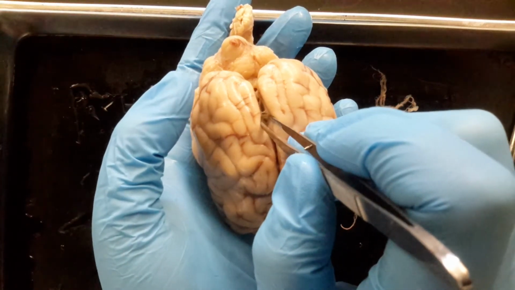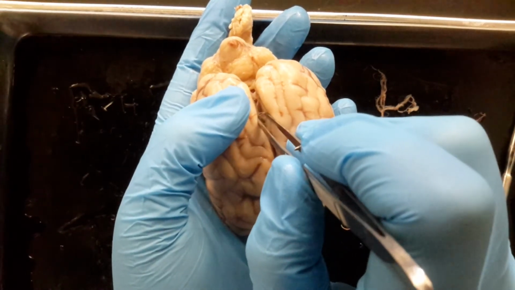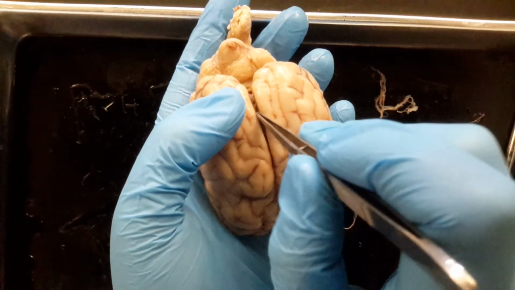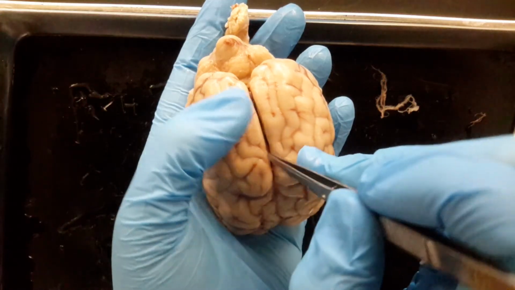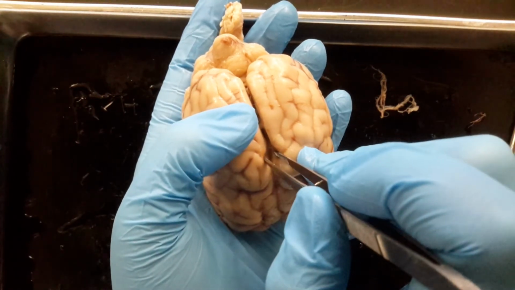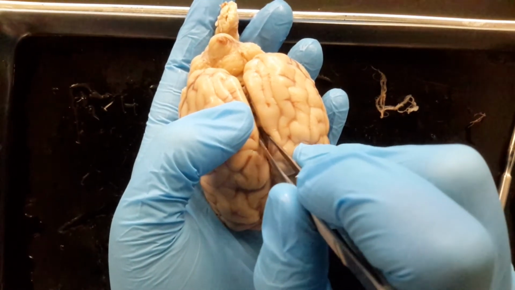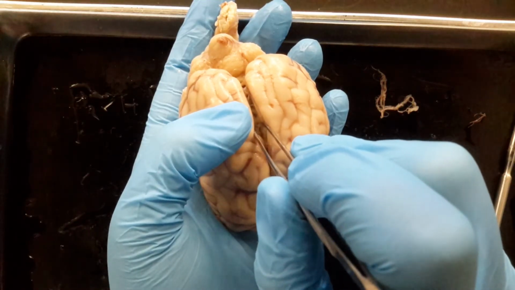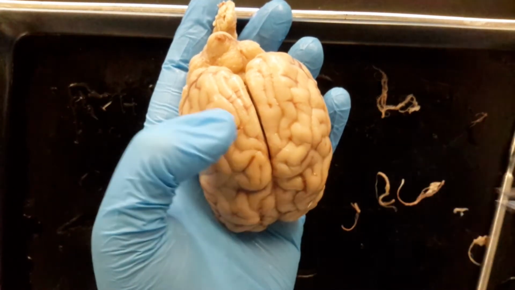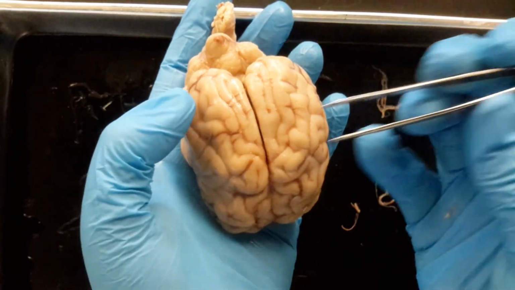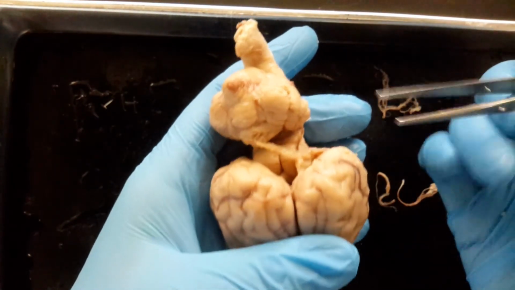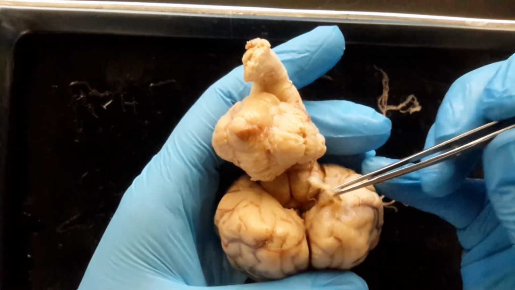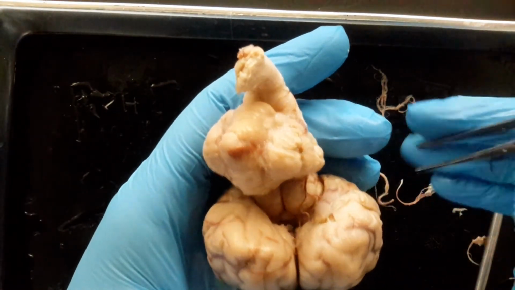Put it in, gently open it, and that will break the connective tissue, hopefully without causing too much damage, so that you can clearly define your longitudinal fissure. This is a way, ideally, to do it without causing too much damage. You're going to want to do that all the way to the back. Now this one's nice because some of the connective tissue has already been cleaned off.